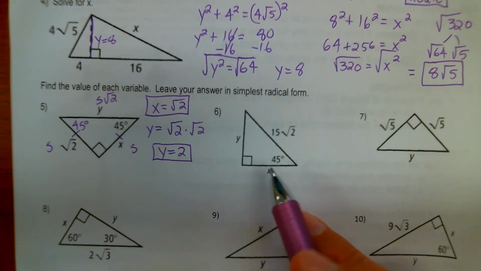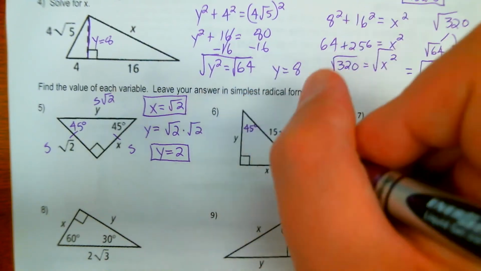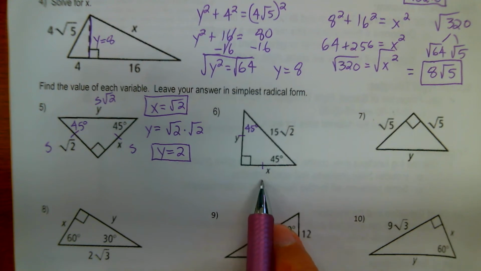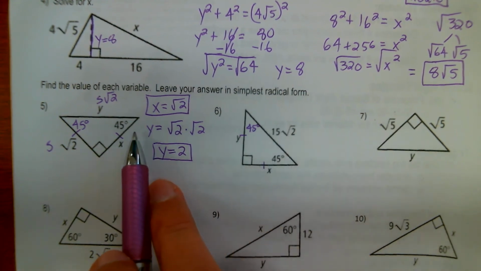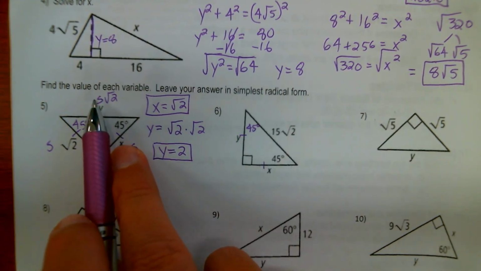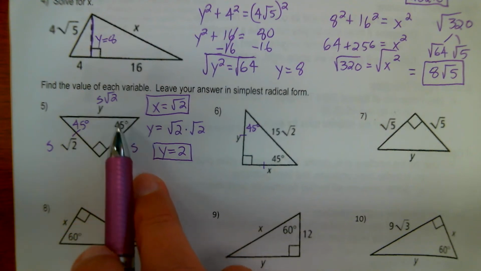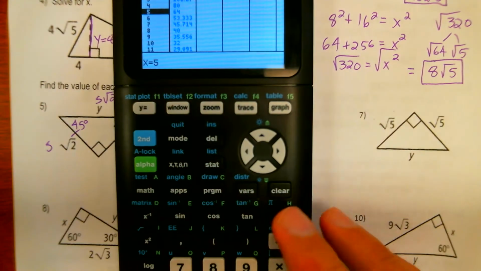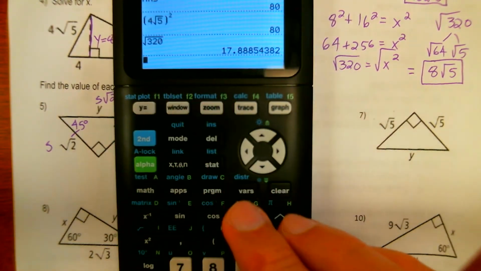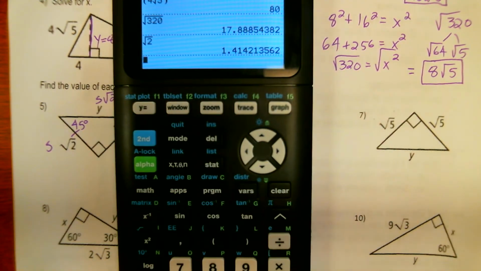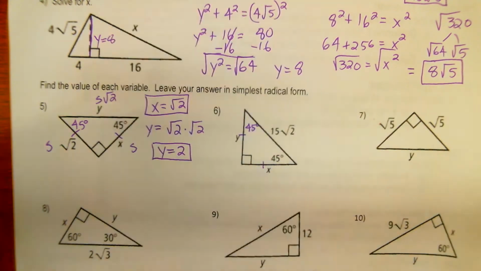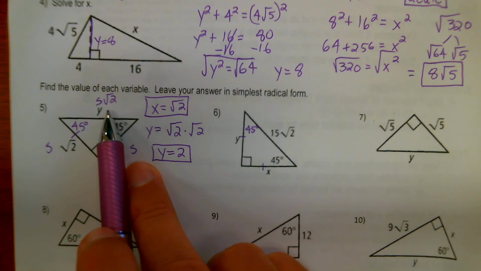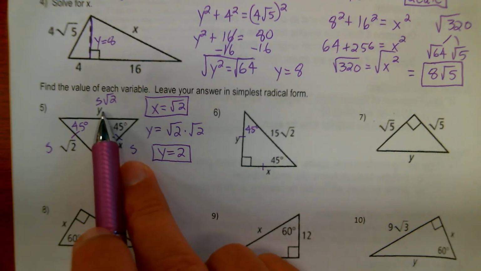Number 6, we got another 45, 45 right triangle, so both of those are the same, so x and y will be the same length. Now here, if I'm going from the small side to the hypotenuse, that has to be getting larger, right? So when I multiply the side times the square root of 2, okay, what is the square root of 2? Square root of 2 is 1.41, right? So when I'm going from the short side to the hypotenuse, the longer side, I'm basically multiplying by 1.41.